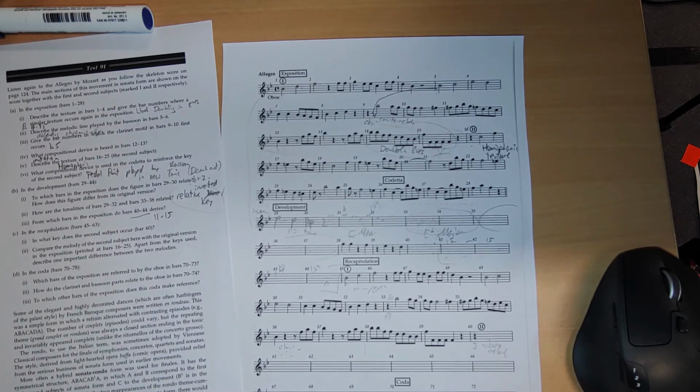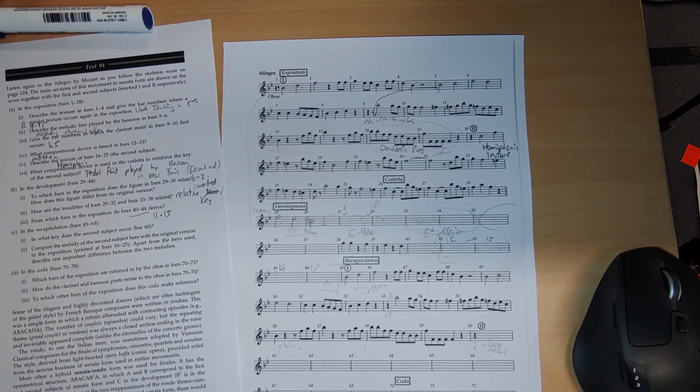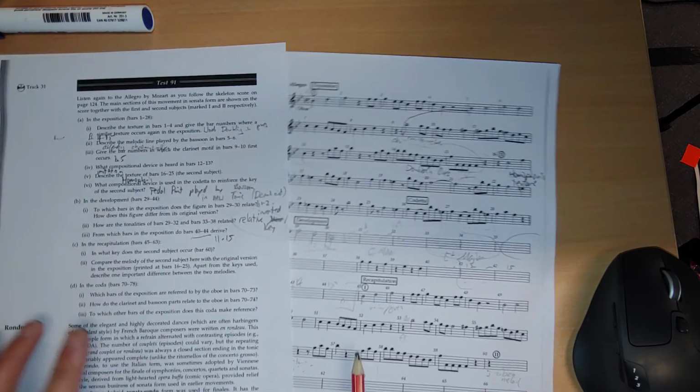So here are the things that I heard. I didn't know what bars they were in, but there was a bit where it went bum, bum, ba on the oboe, and then it was imitated in a different register by like the clarinet or something, and then in the bassoon. So it's a polyphonic section where there are several different melodies going at the same time in response to each other. Okay, let's see what we're looking for.